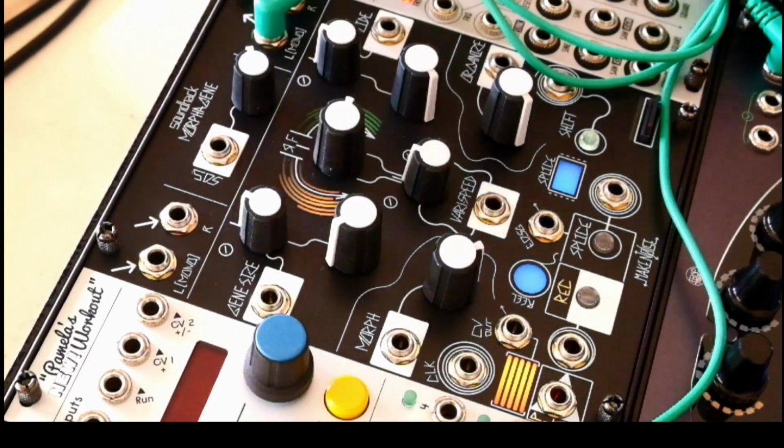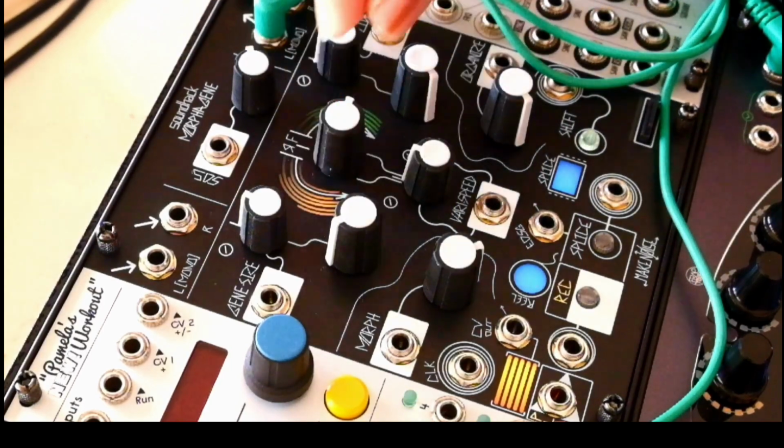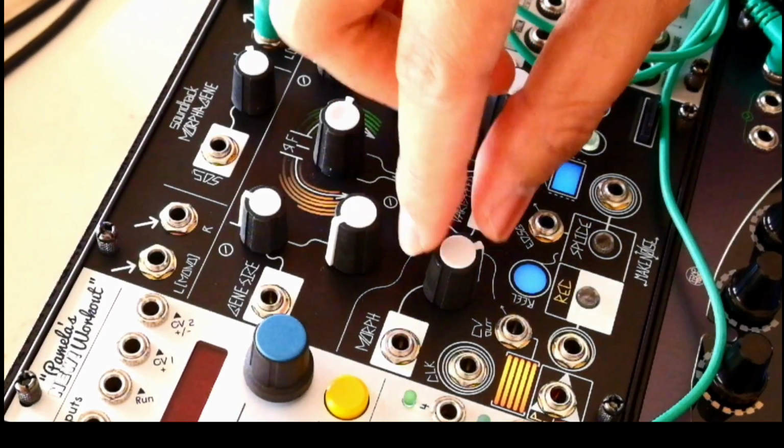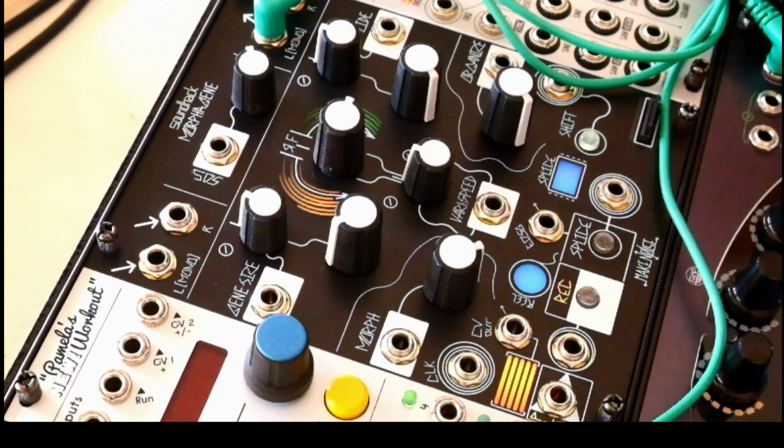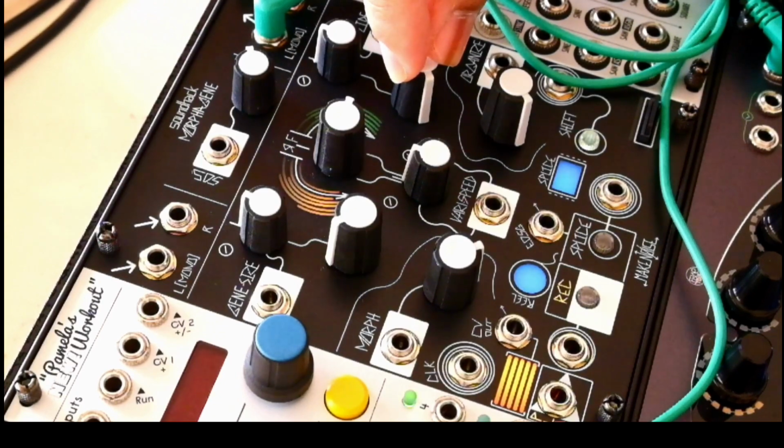You can hear already the effects of the gene size panel control. And if I would like to move into another section, I use the slide panel control to move to the other section of the vocal.